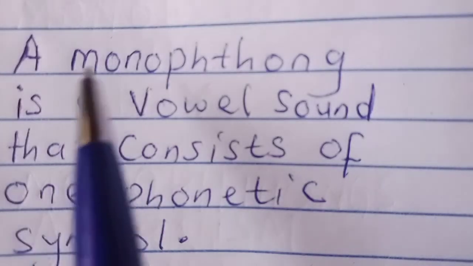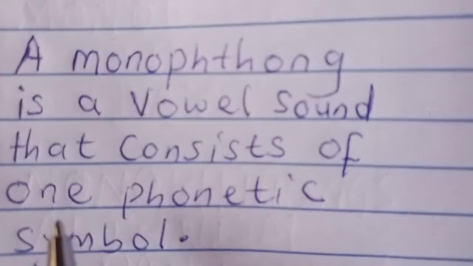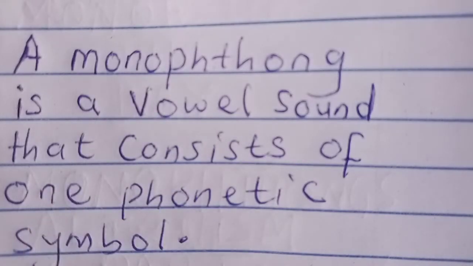Then the second thing I told you about is one phonetic symbol. Of course, we know mono, okay, means one. So when we say monophthong, we are referring to a sound that comprises of only one phonetic symbol. Now, what it implies is that when pronouncing a monophthong, the entire pronunciation is just one sound. The entire pronunciation is just one sound.